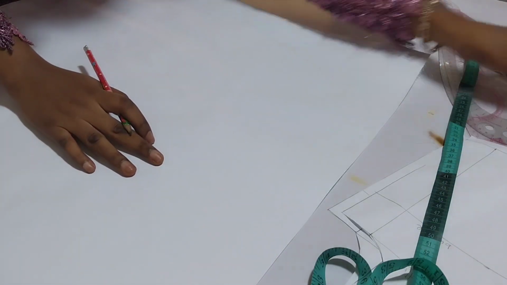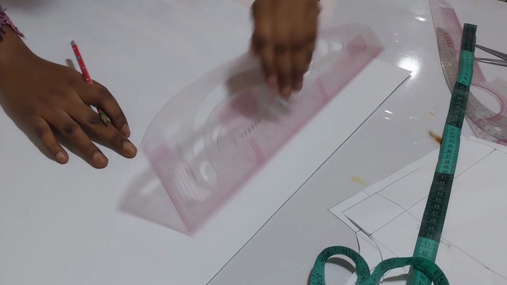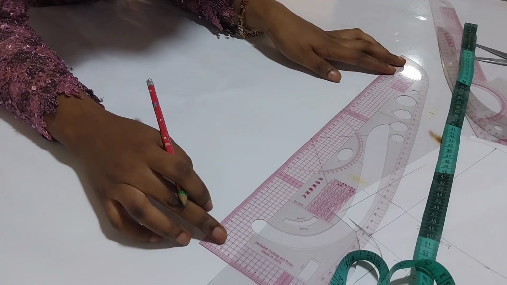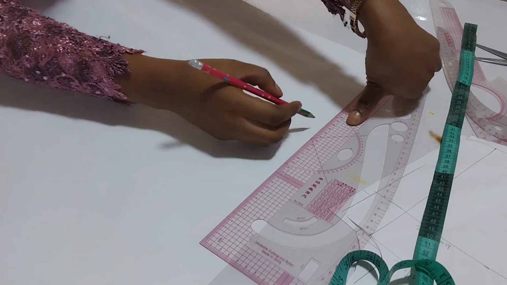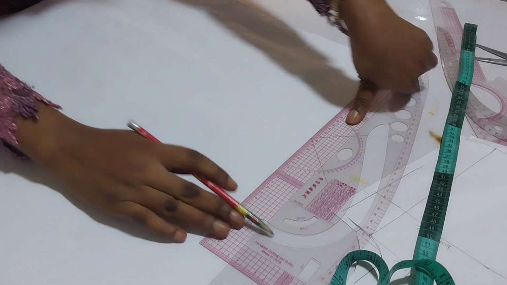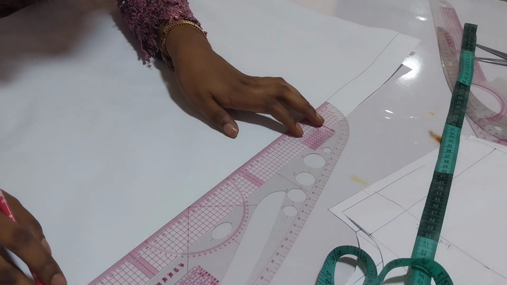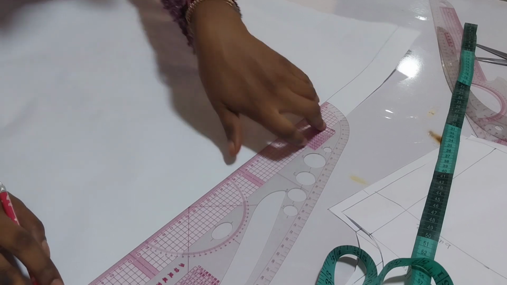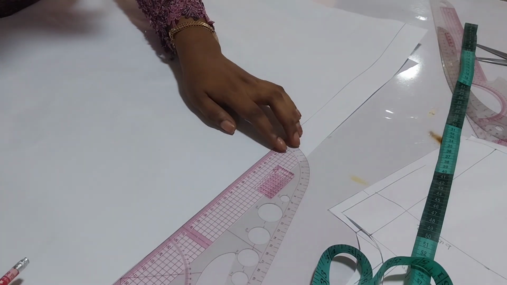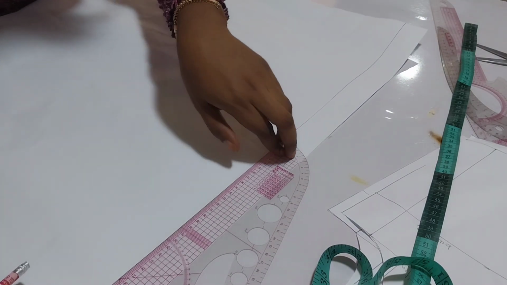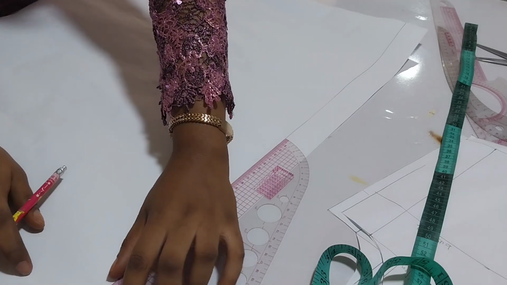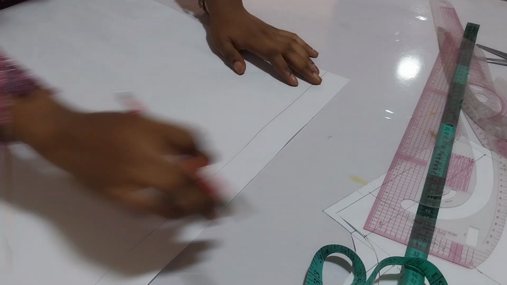So firstly, what we'll be doing is to mark our starting point. I always like to mark my starting point from this end. Mark a straight line, and the straight line I'm marking out here will be my starting point.